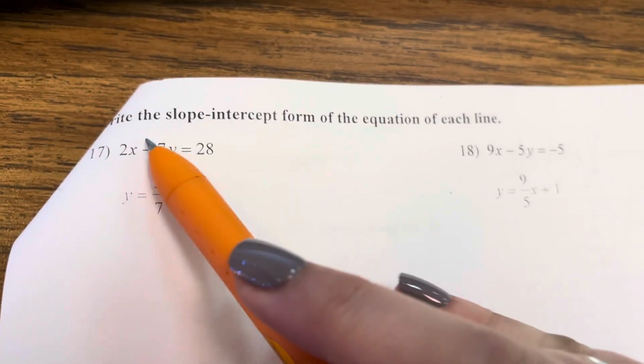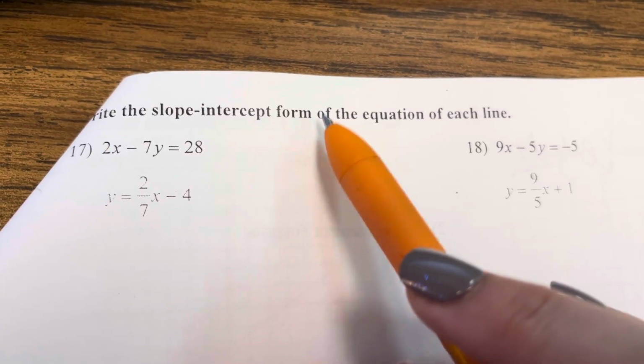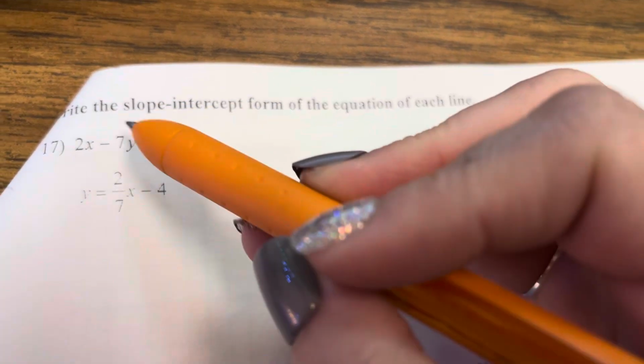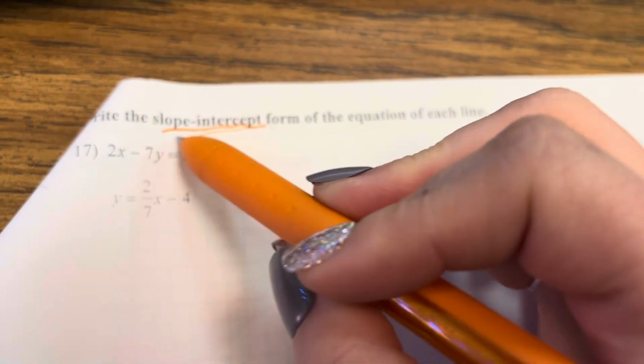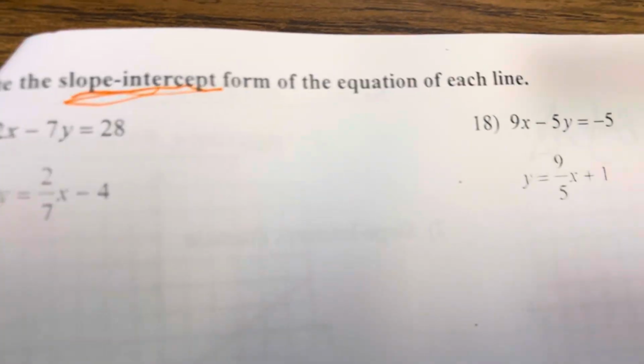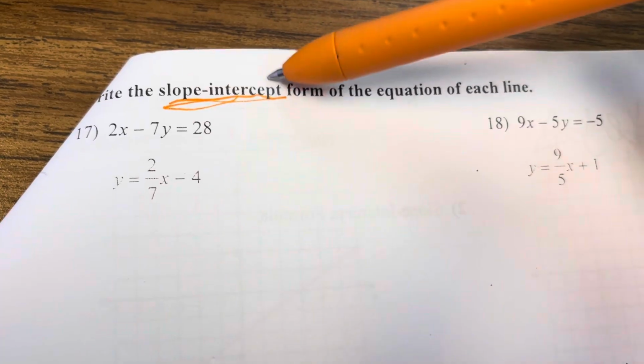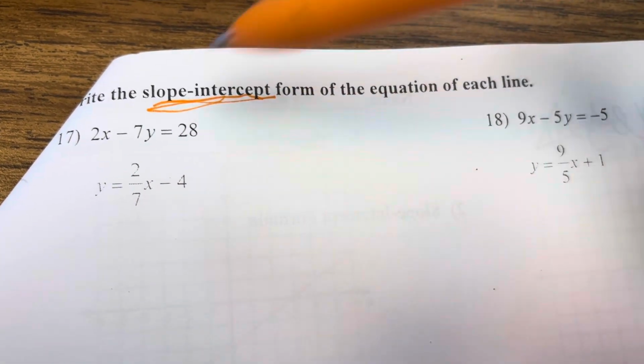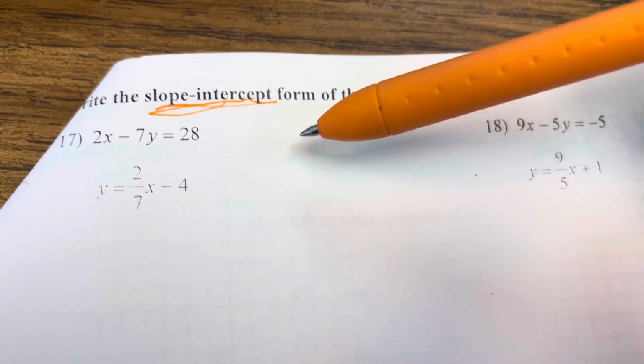Looking at this page, find the slope-intercept form of the equation of each line. It's important to read the directions because some of you are not giving me the correct formula. And if you do not give me the form that I'm looking for, I'm going to mark you off.